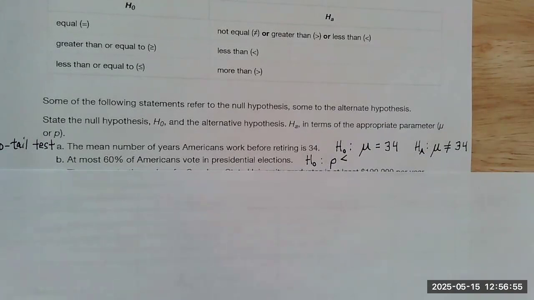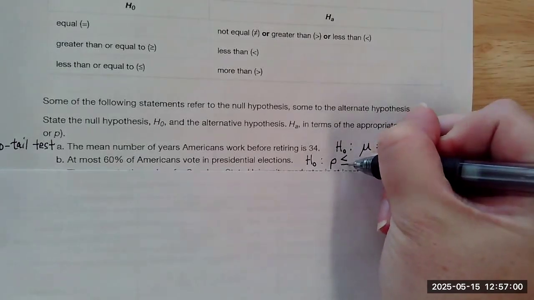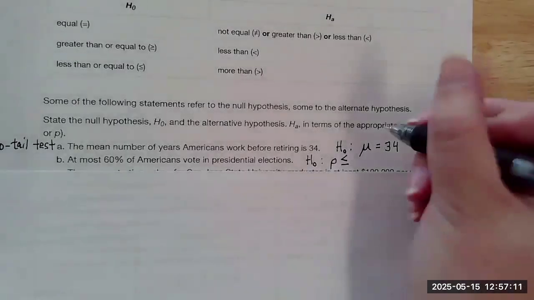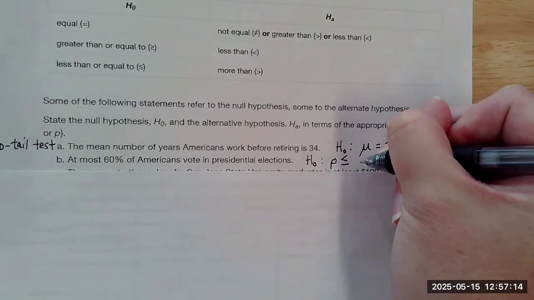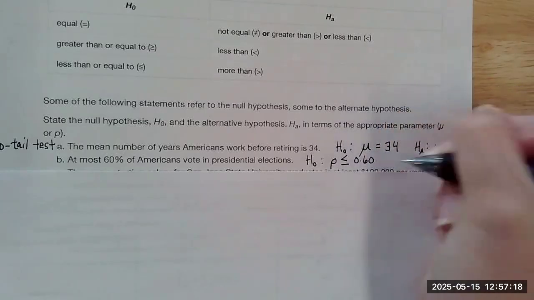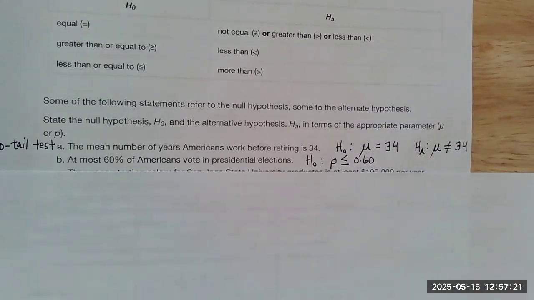But whenever we're doing a null hypothesis, you have to have the equal sign in there. So you're going to put a less than or equal to. You're going to put the little line underneath it. You always have to have an equal sign when you're doing your null hypothesis. Okay? So we would say that P is less than or equal to, and you can write 60%, but I'm going to write it as a decimal because we normally see the proportions as a decimal. So I'm going to say 0.60. That's our null.